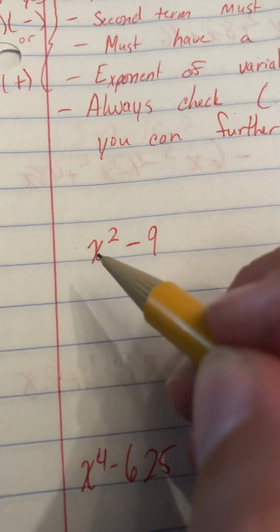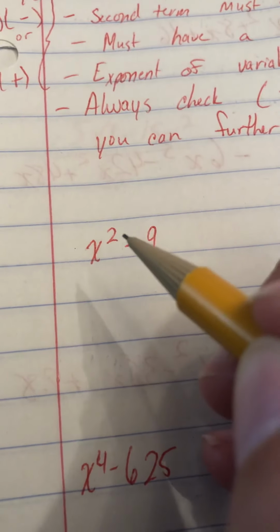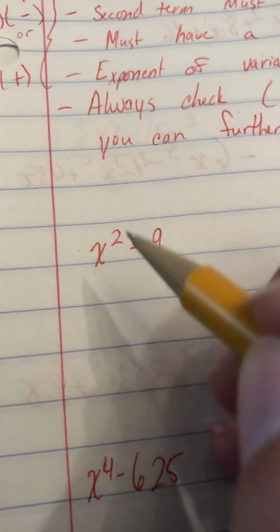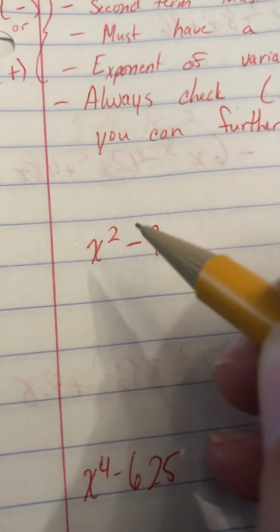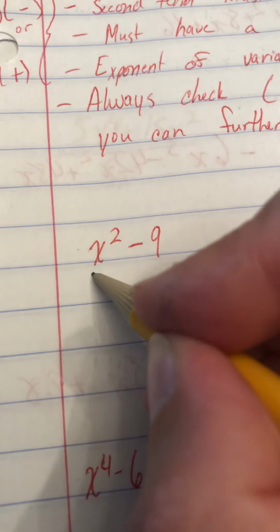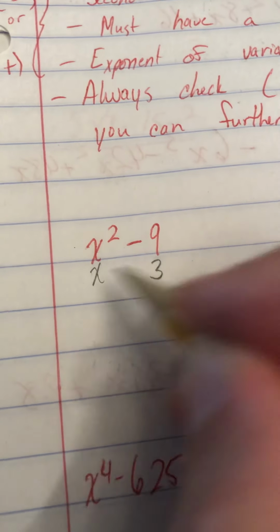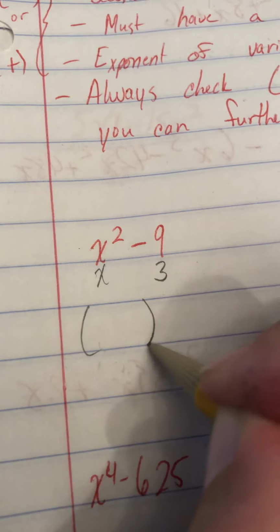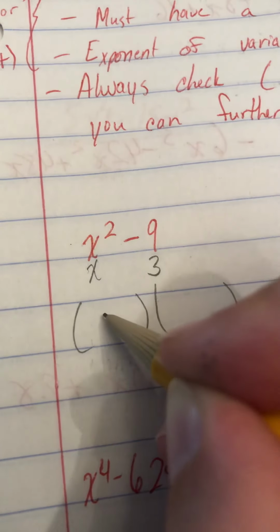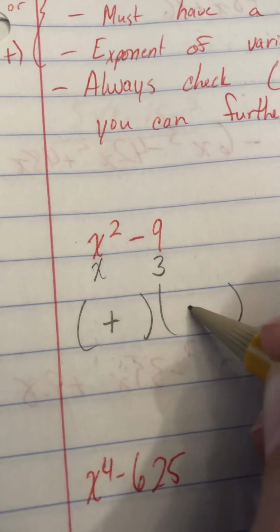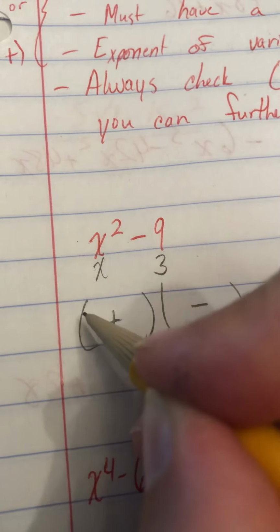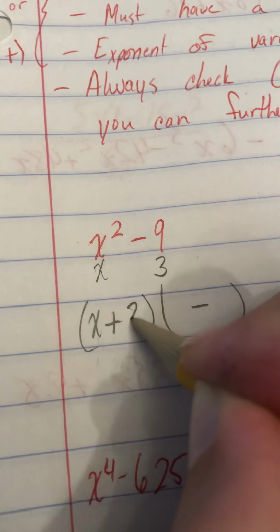To figure out what x times itself gives you x to the 2, you take this number, the exponent, and divide it by 2. So 2 divided by 2 is x, and the square root of 9 is 3. And they're the numbers that you're going to enter into your parentheses. One gets a plus sign, the other gets a minus. And you're just dropping them in like that.